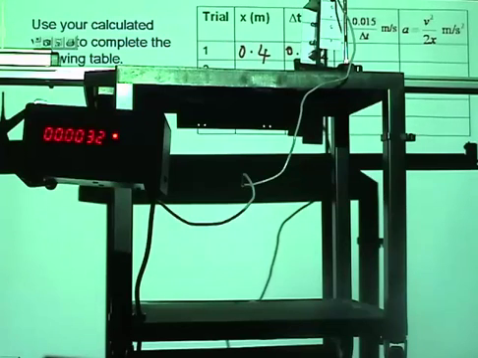0.015 divided by 0.0032. So look at that again, 0.015 divided by 0.0032. And you've got to use a calculator to do that. You get that as 4.7 meter per second. Meter per second is the velocity.